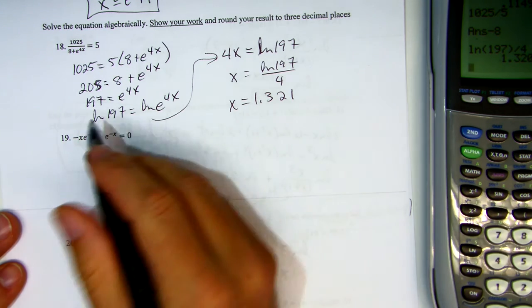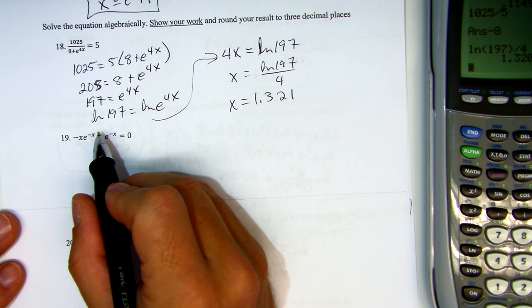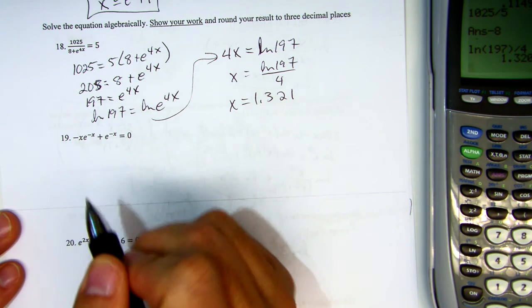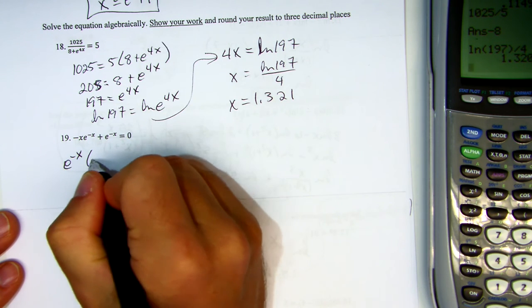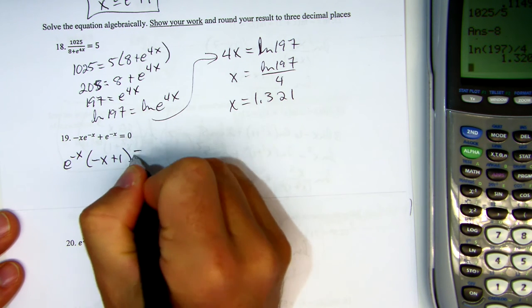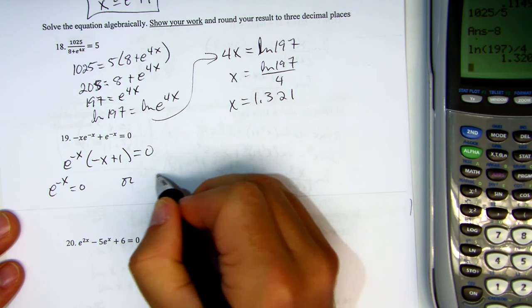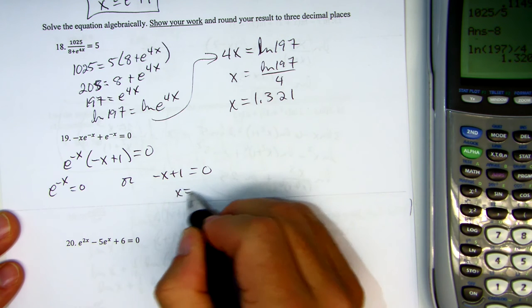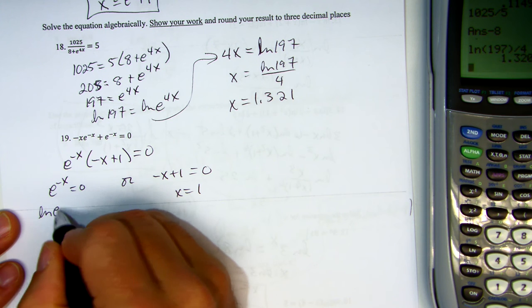Okay. Now on this one, notice this isn't 2x in the exponent here, so this isn't a quadratic. All I'm going to do is factor out an e to the negative x. And so then I have e to the negative x equals 0, or negative x plus 1 equals 0. And then this is just x equals 1. Or over here, to get rid of the e, I need to take the natural log of both sides.